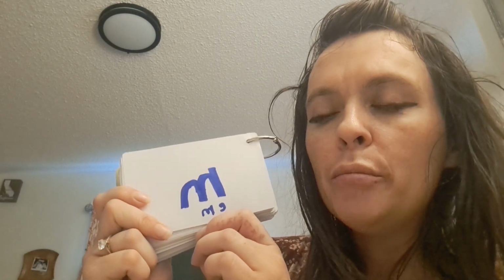M, okay. M. Your lips are completely touching all the way across. When you make the sound B, they're just touching for a second. When you make the M sound, your mouth is completely closed. M. Okay. M.